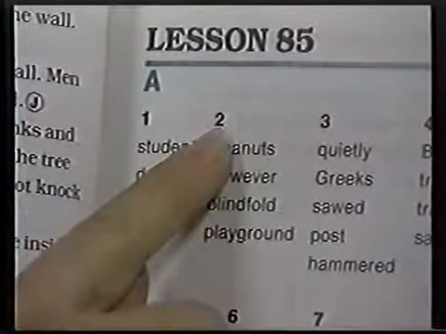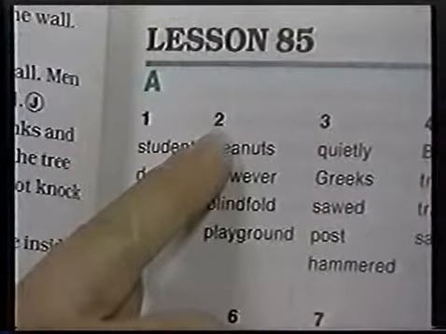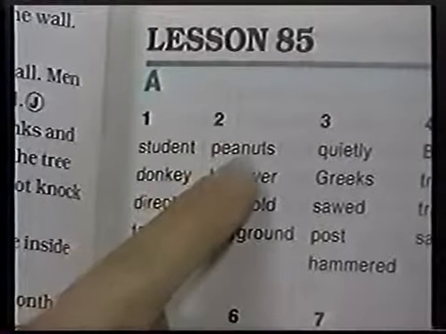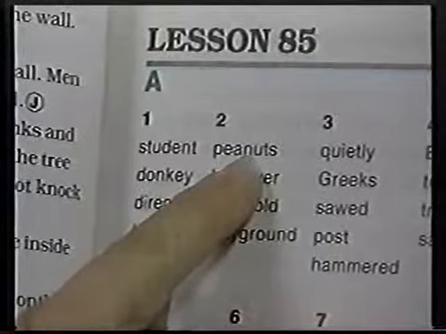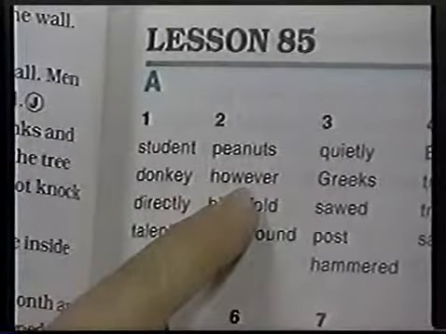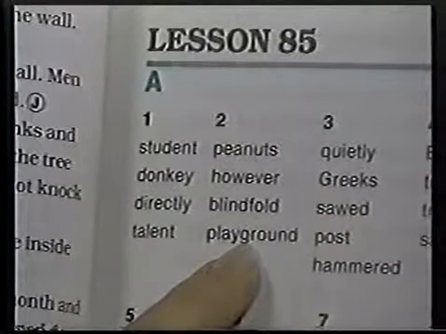Now watch as I present the whole exercise. You'll hear one person being the student. Everybody, touch column 2. All the words in column 2 are made up of 2 shorter words. Touch under the first word. What word? Peanuts. Next word. What word? However. Next word. What word? Blindfold. Next word. What word? Playground. Good job.